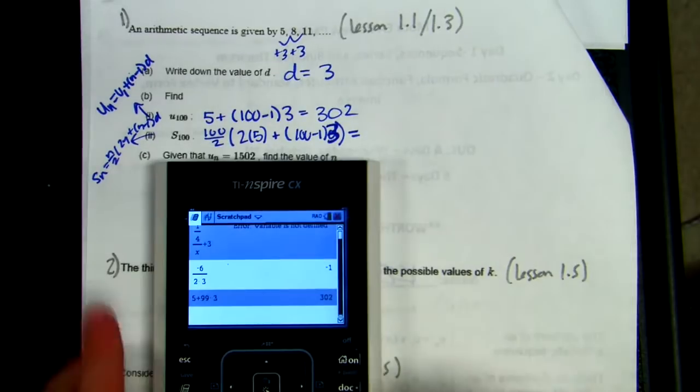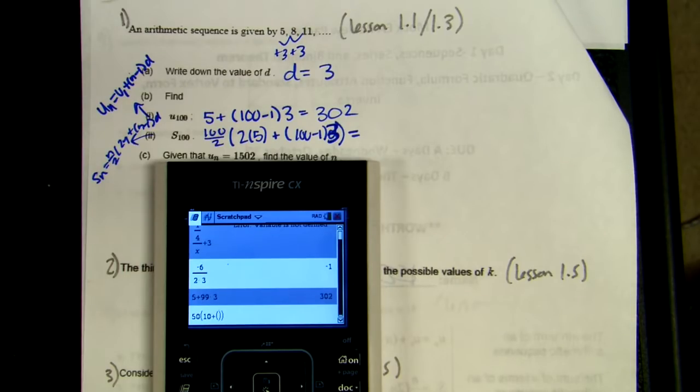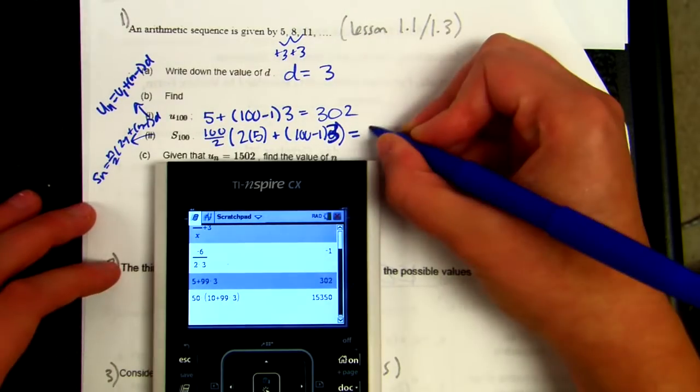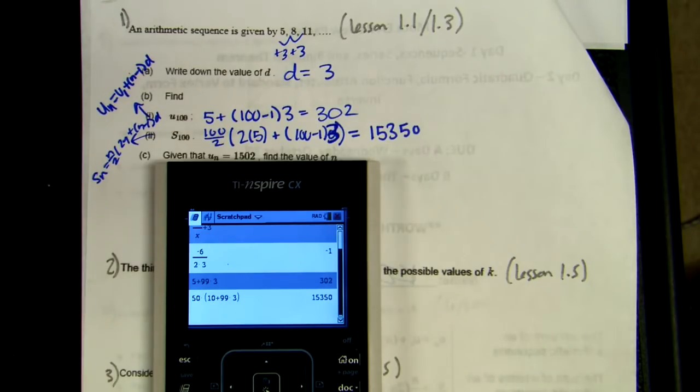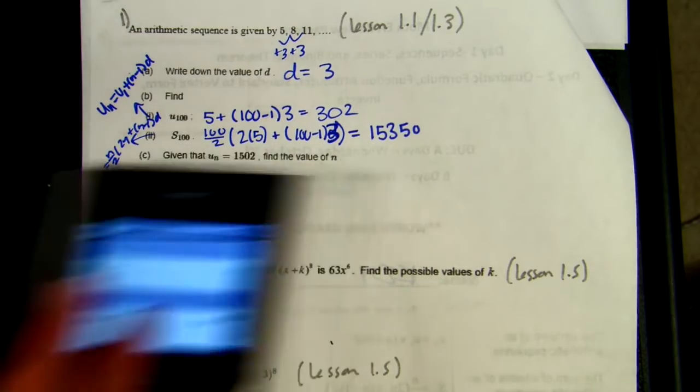If I plug it into my calculator, I'm going to simplify as I go. 100 divided by 2 is 50, times 10 plus 100 minus 1, which is 99, times 3. That gives me 15,350. I actually did the first couple. I'm going to double check to make sure I'm on the right track. I didn't even multiply that together because I was lazy, so good. That looks right to me.